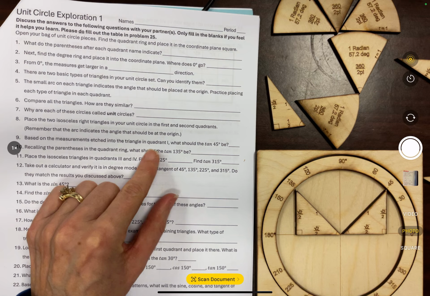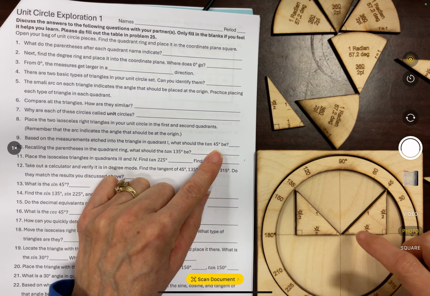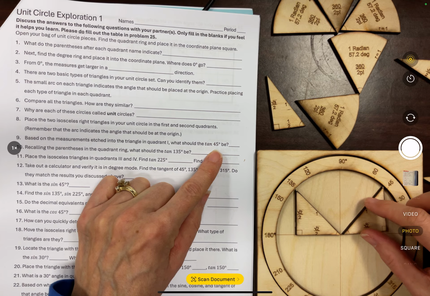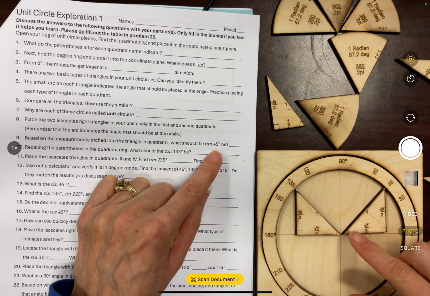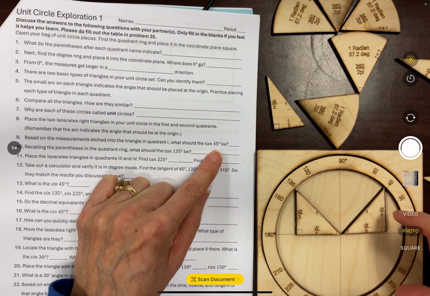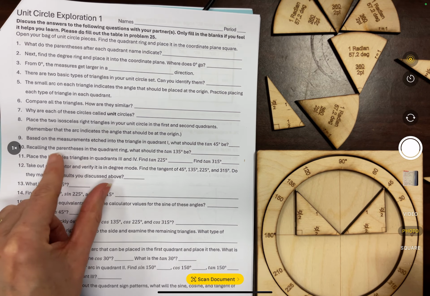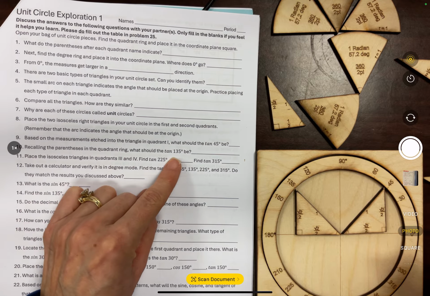And based on the measurements of the triangles in quadrant 1, what should the tangent of 45 be? This is a 45-degree angle, and tangent is TOA of SOHCAHTOA, so opposite over adjacent. Square root of 2 over 2 over square root of 2 over 2 is 1, so the tangent should be 1. Now, recalling the parentheses in the quadrant ring, what should the tangent of 135 degrees be?